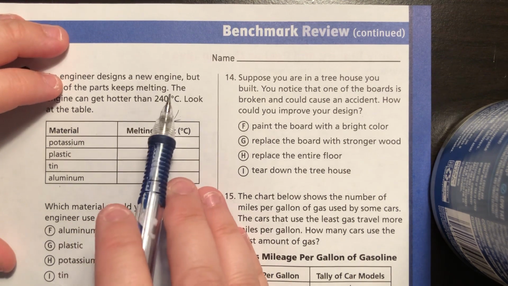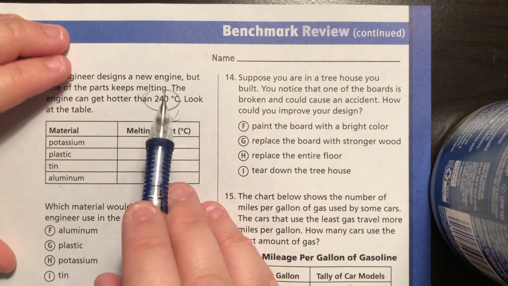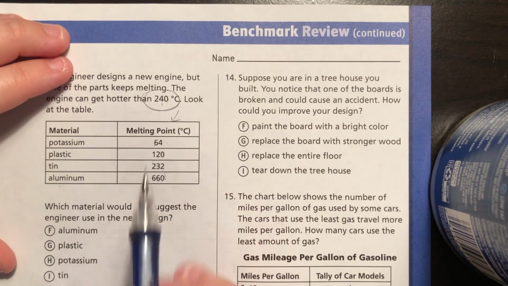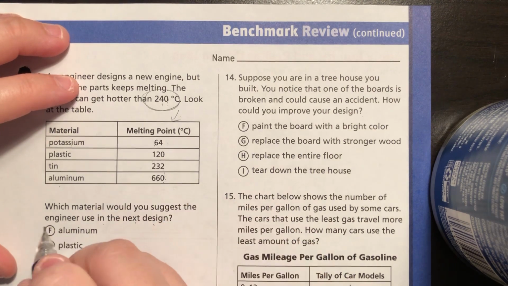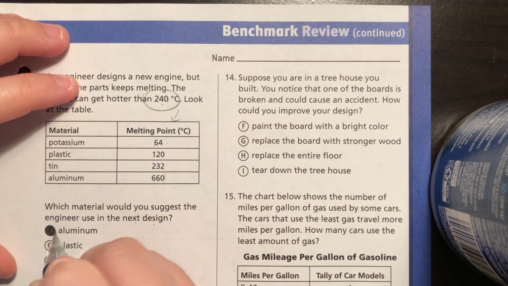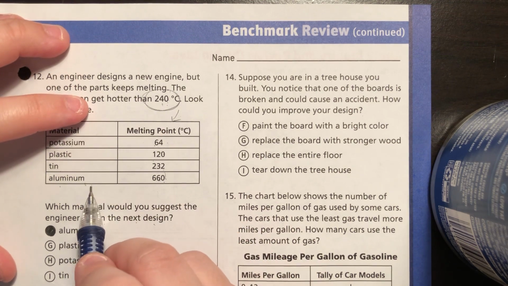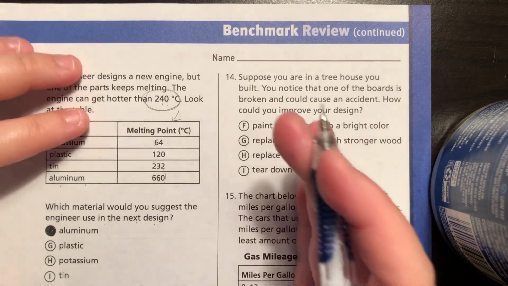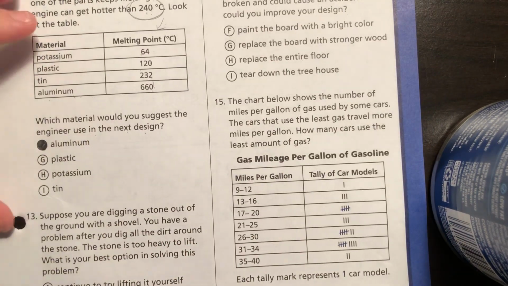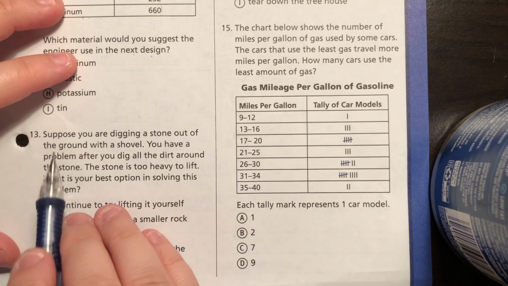So if he doesn't want the part to melt, and the engine is going to get that hot, it needs a material that can withstand that type of temperature. The only one that has a higher melting point would be aluminum. So aluminum is what he needs because it can go all the way to 660 degrees Celsius. When you think about it, that's why you can put aluminum foil in the oven when you're baking something, because it can withstand that heat without melting. Not all metals are the same, okay? If you put a tin, like a tin can, in the oven, it's going to melt.